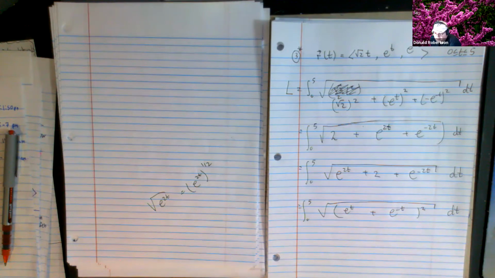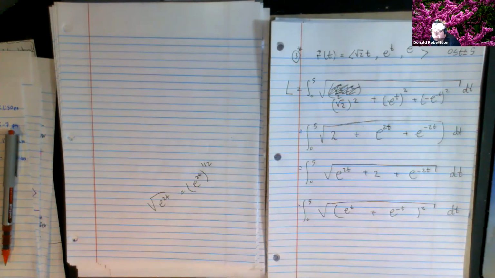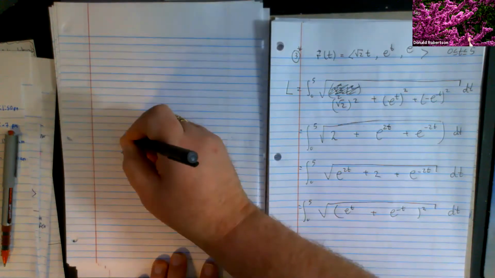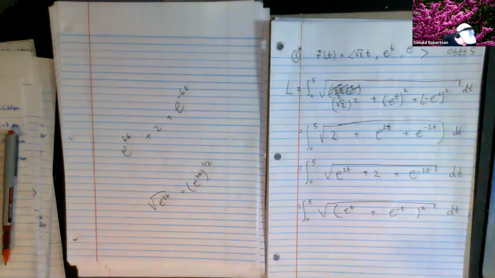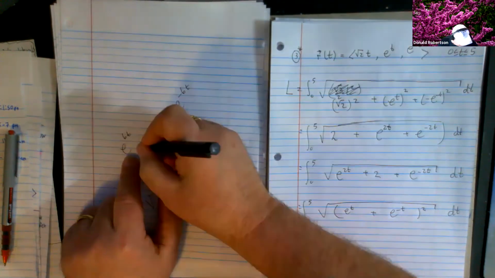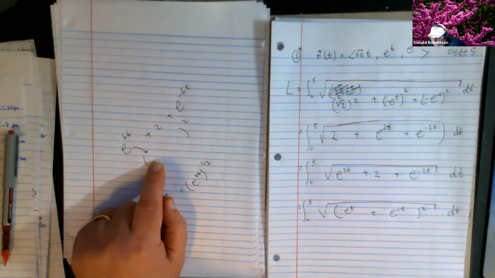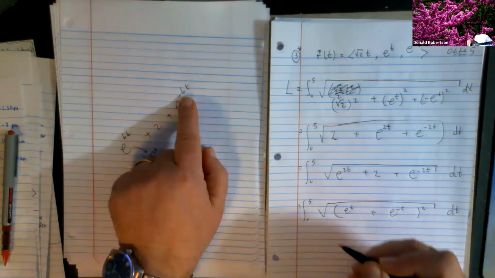Are you comfortable with my little magic thing? My little trick for making things perfect squares? Put them in order, square root of the first guy, square root of the last guy, and the middle guy sorts itself out. But go with that. Okay, imagine I had e to the 6t plus 2 e to the negative 6t, right? I guess it could happen. Imagine I had that. It would be a perfect square. What would you get from e to the 6t? E to the 3t. Great. And e to the negative 3t, you'd get that.